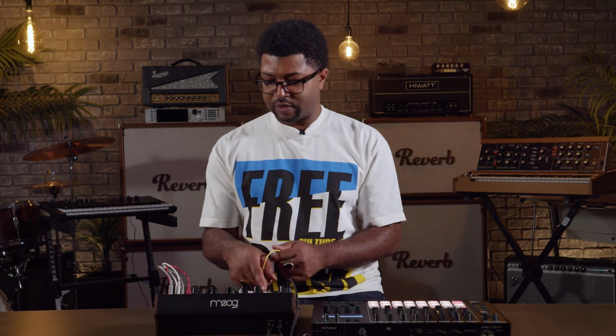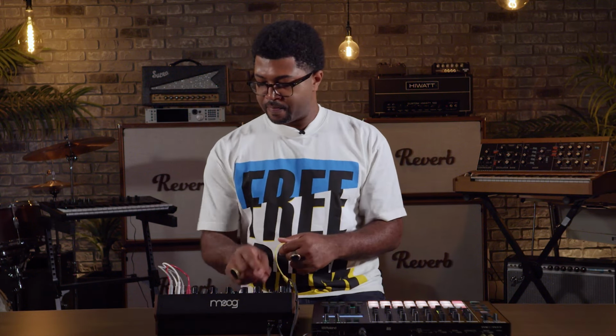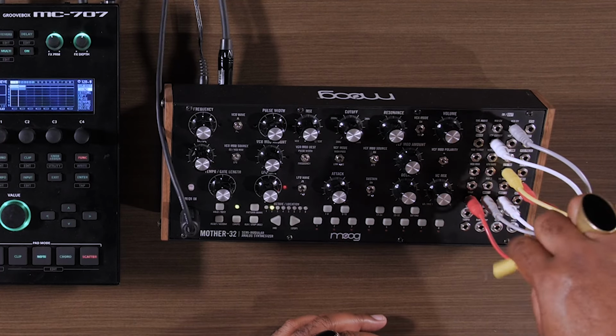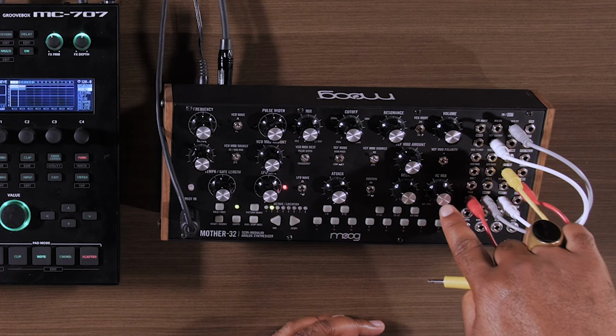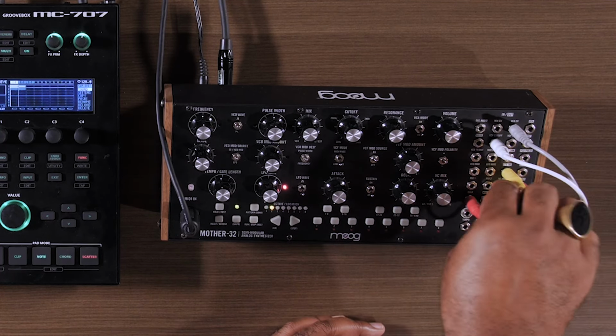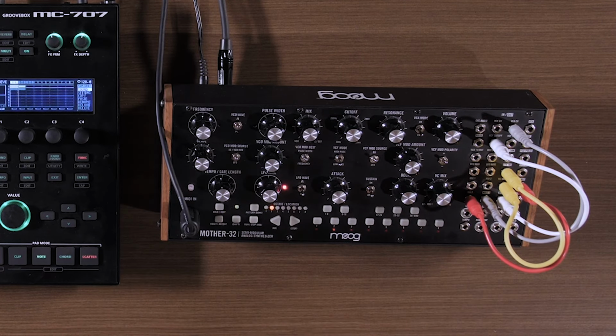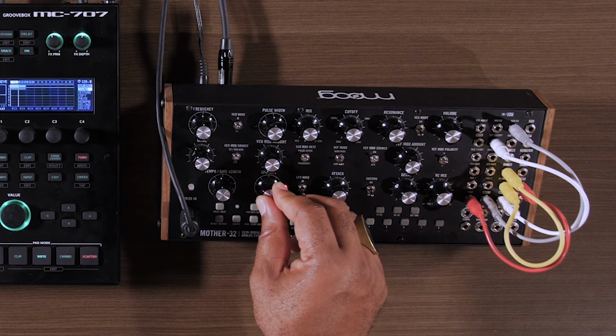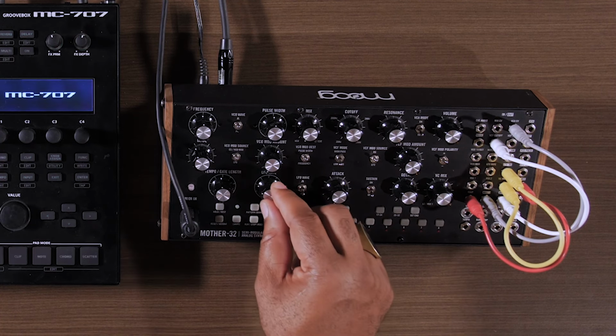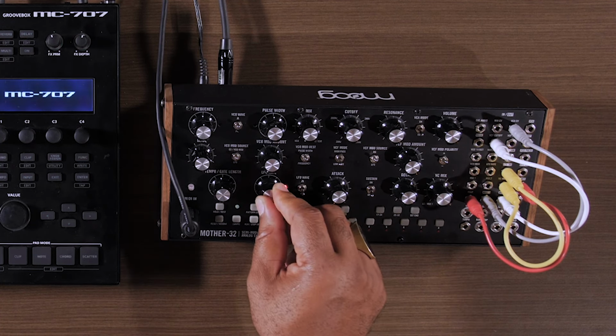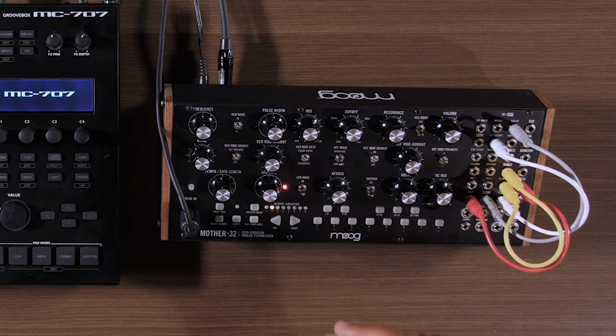Or I could take it a step further and use control voltage to actually modulate this. So I could just use the LFO here. Let's do the LFO triangle output, go into the VC mix control, which is this knob that I just got through turning, and use voltage control to actually bring in those accents. Let's throw a little beat on that.